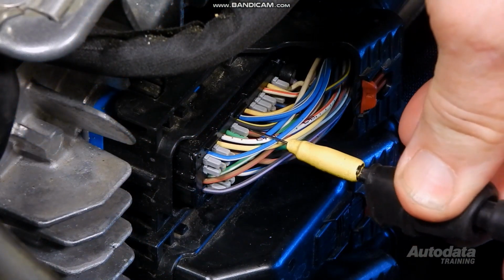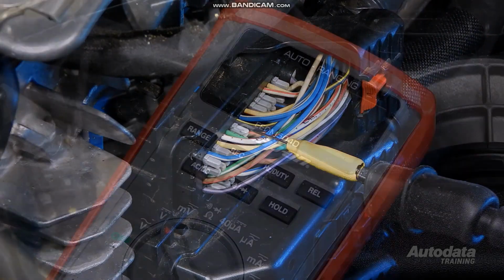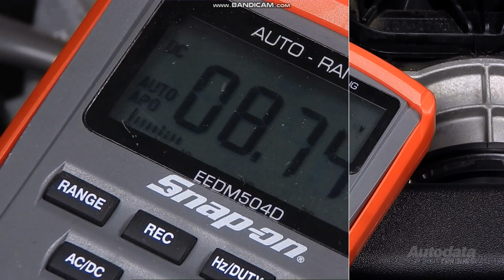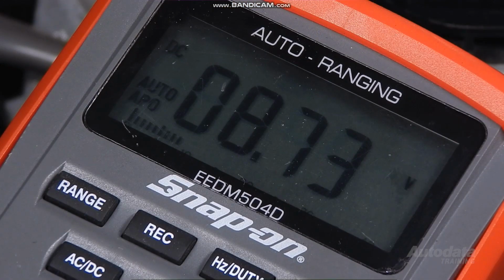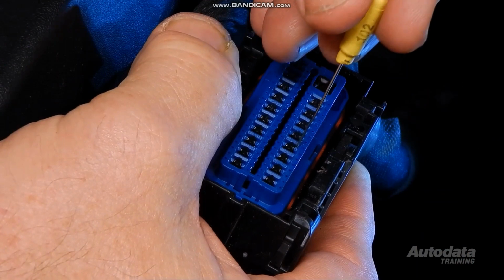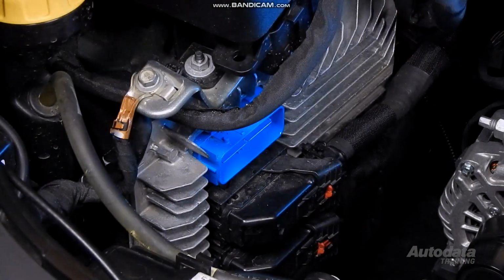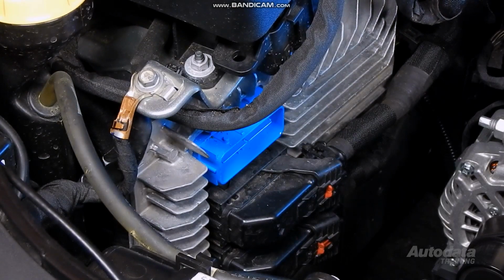Backprobe the ECM and retest. If there is now 12 volts, then the fault will be in the harness. If the voltage is still low, then check the module terminal for corrosion and correct tension. If all appears fine, the fault will be in the module. No 12 volts at the connector will indicate an open circuit or a short to voltage.